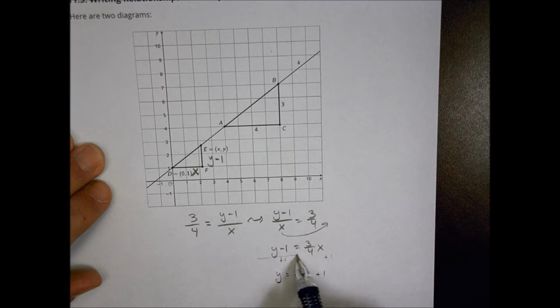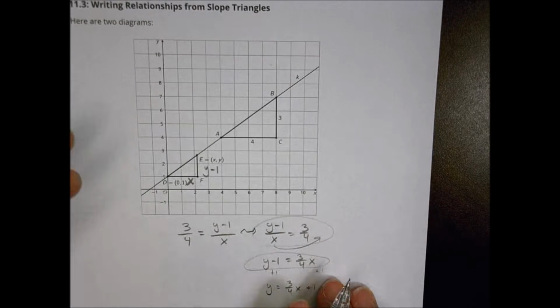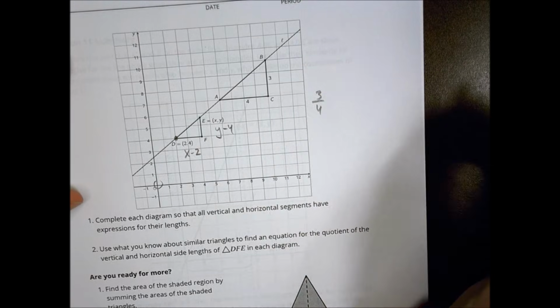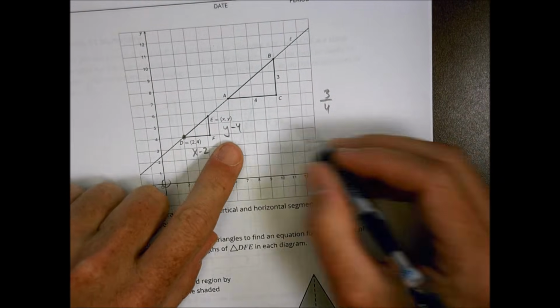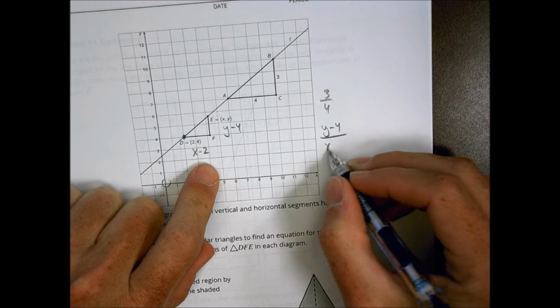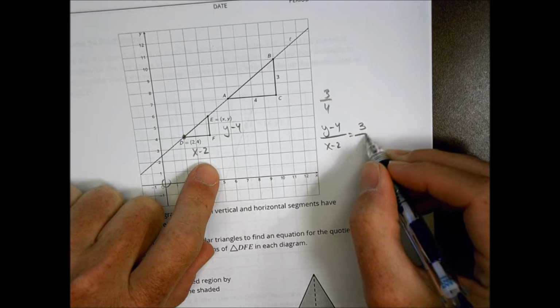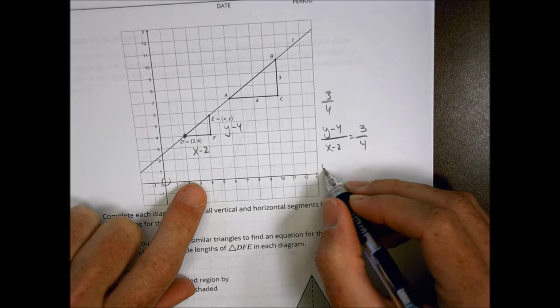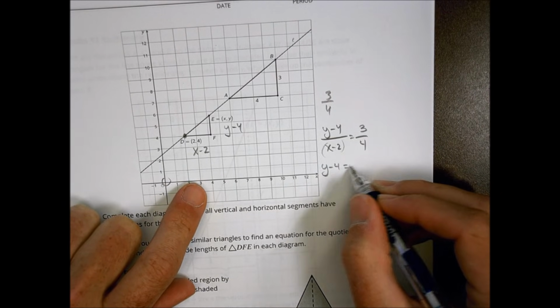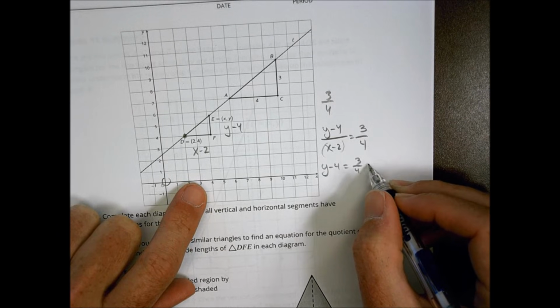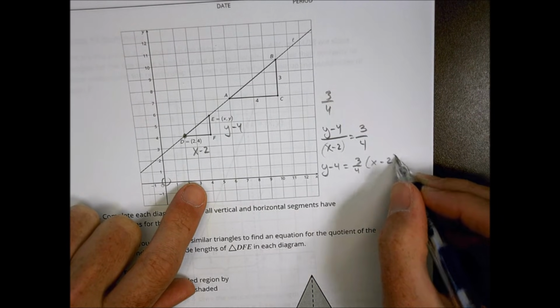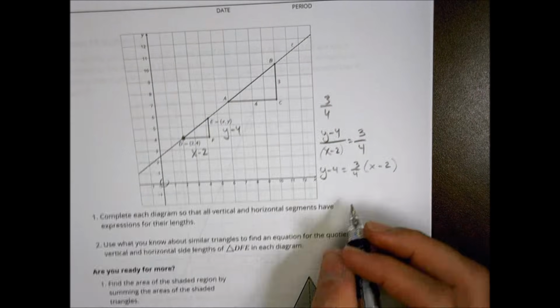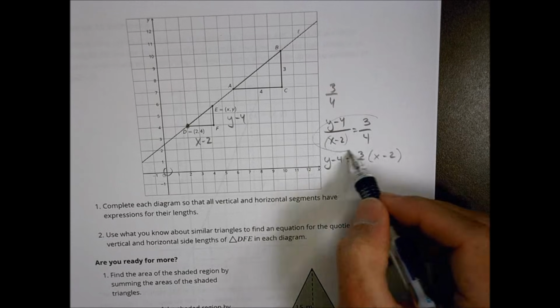You can stop right there if you chose to, and even this is pretty close for where we are right now. When we looked at the next one, because again it's a slope of 3/4, we take our y minus 4 over our x minus 2, and we set that equal to 3/4. And you can leave it right there like that. If you wanted to continue, you could say y minus 4 is equal to 3/4 times an x minus 2. We'll get into that part a little bit later. That could be another way of doing it, but really, all we need today is to get that far.